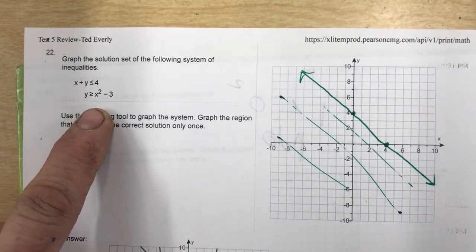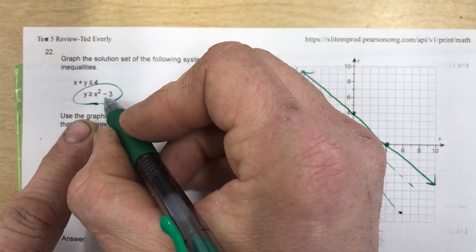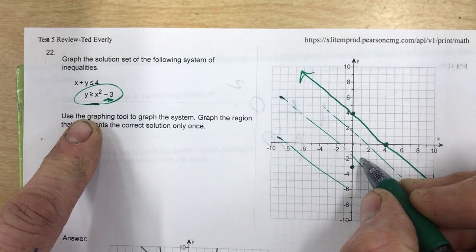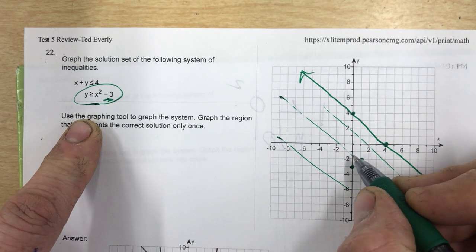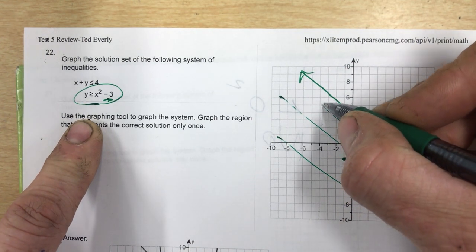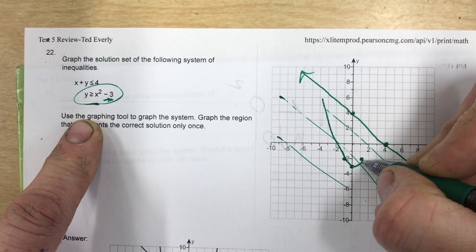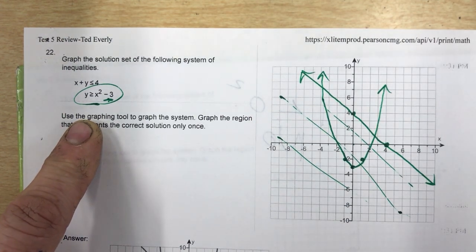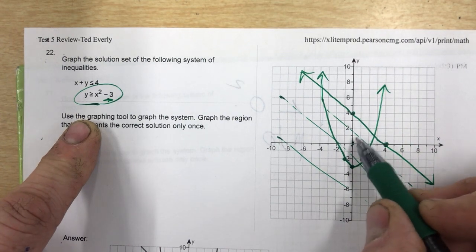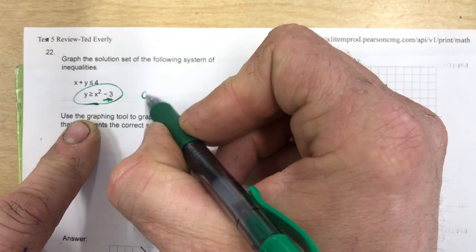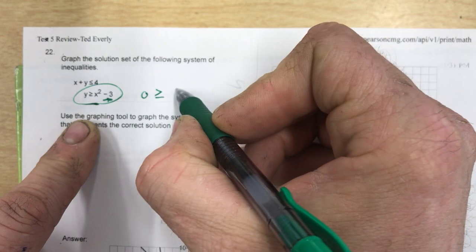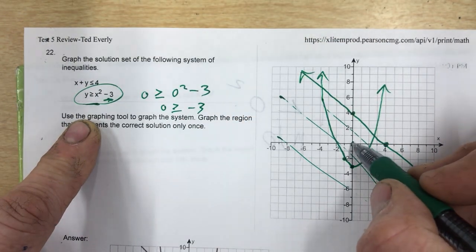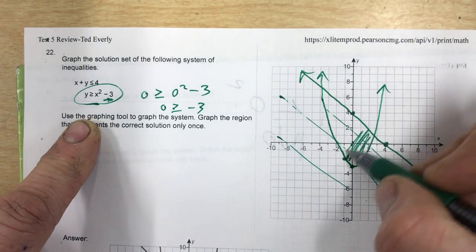Now if I do this one, this is a parabola. It goes down 3, so negative 3 right here would be my vertex, and then this is going to be a parabola going up like this. So my parabola will look like this. And I try my 0, 0 for it. 0, 0 is inside the parabola. So if I try 0 for y and 0 for x, I get 0 is greater than or equal to negative 3, which is true. So it's shaded inside this, and it's below it. So here's what's shaded right here.